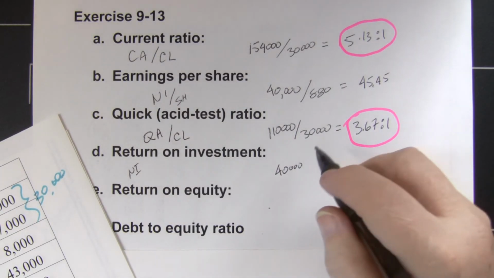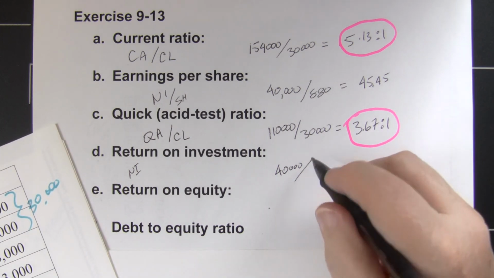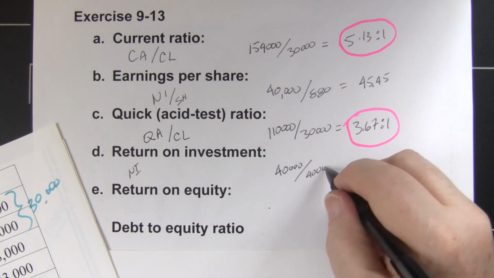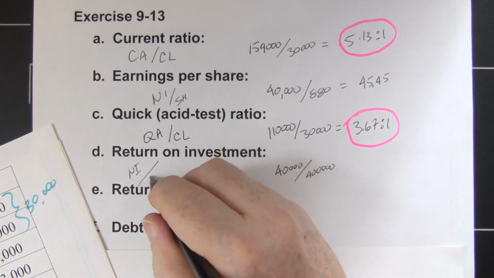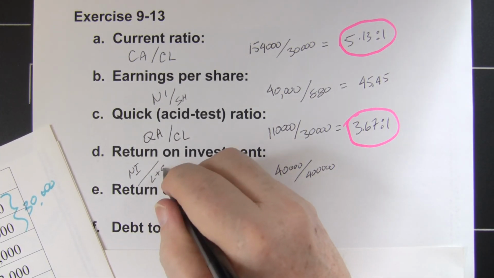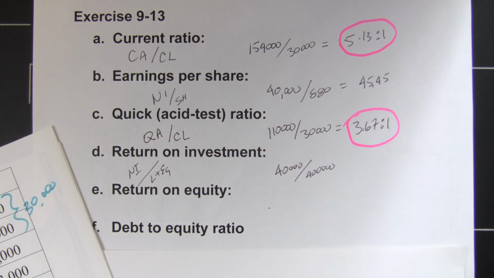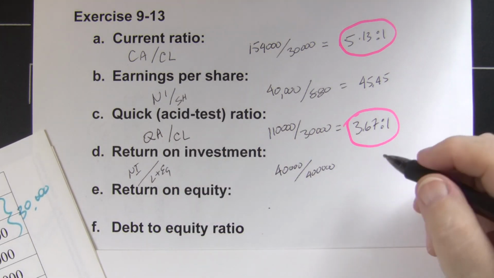So we take the 40,000, divide by 400,000. So this is liabilities plus equity. That's investment. And we come up with 10%.